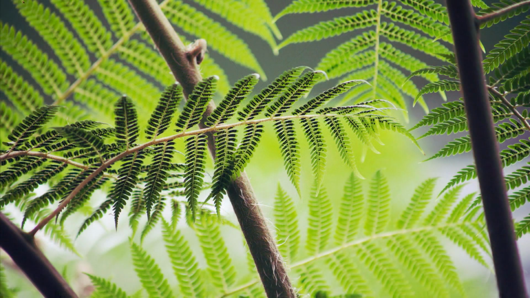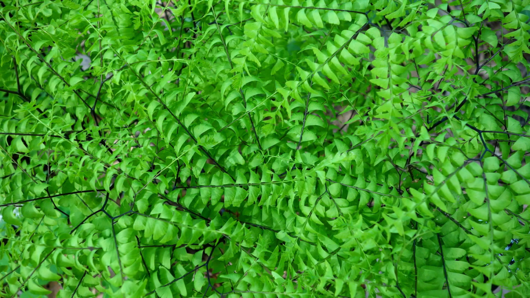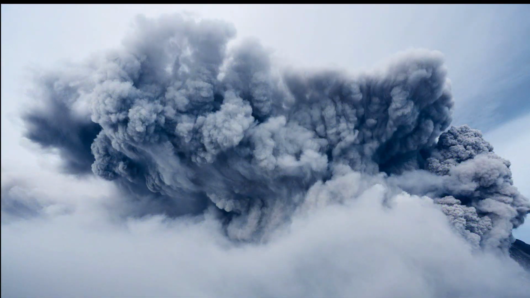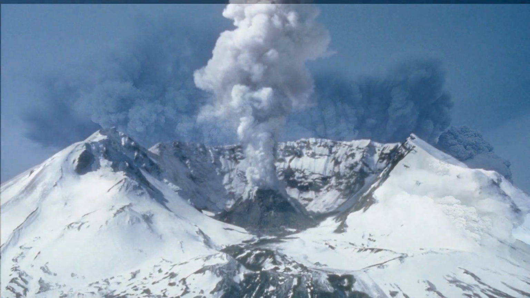There was a fern spike also after the previous extinction event 200 million years ago, and smaller such spikes after local extinction events, such as Krakatoa or Mount St. Helens.